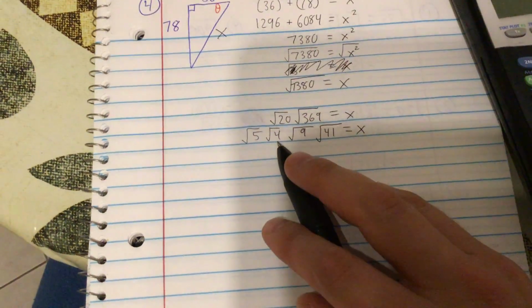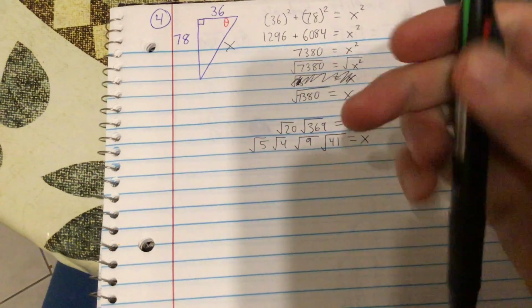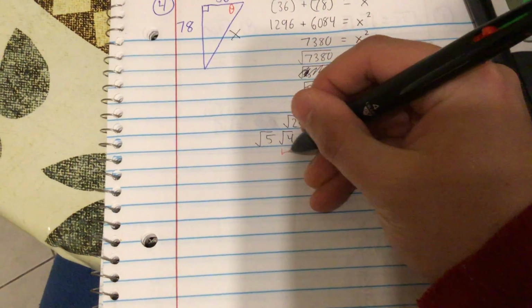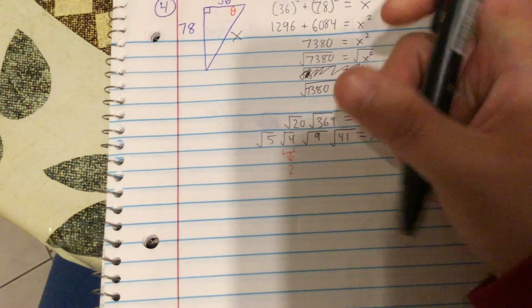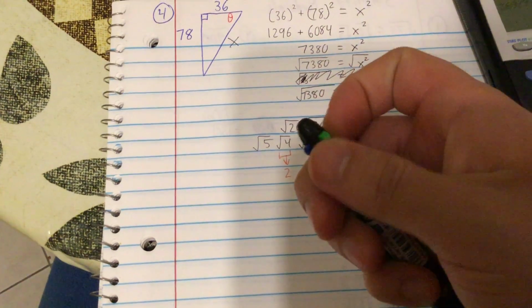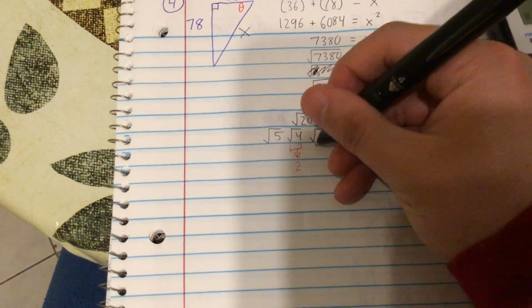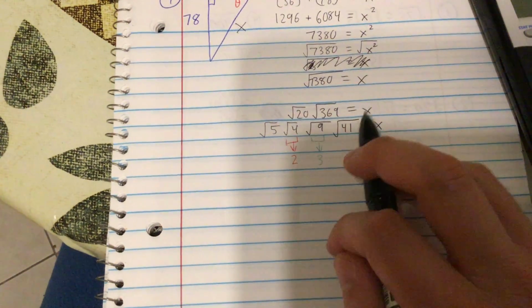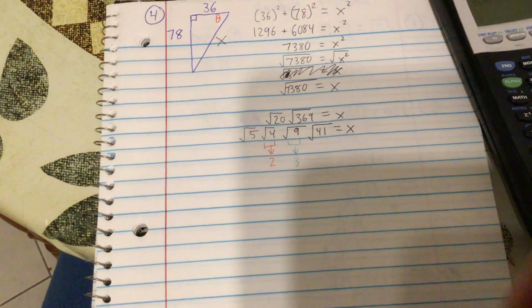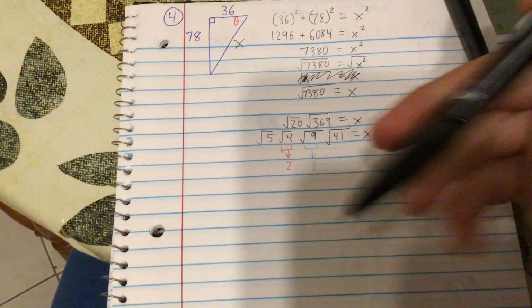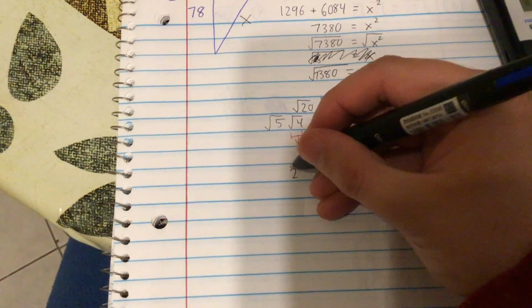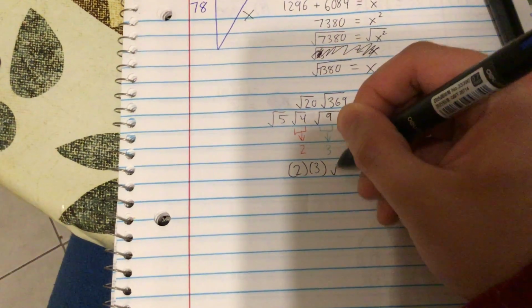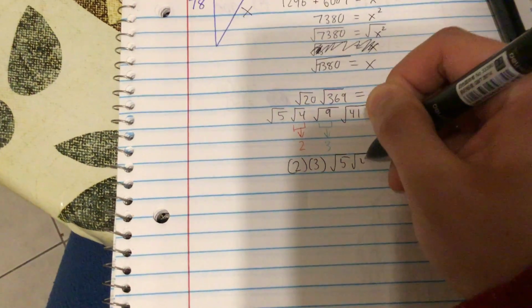Well, in this case, I've got a perfect square here. That's going to be fun. So I've got a 2 I could break up there, and I've got a 3 I can break up here. And I'm just going to spoil it for you. 5 is prime. 41 is also prime. So this becomes 2 times 3 times radical 5 times radical 41.